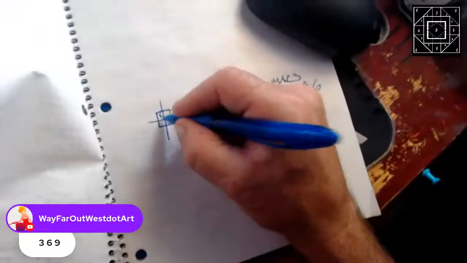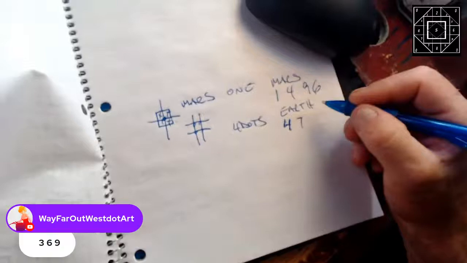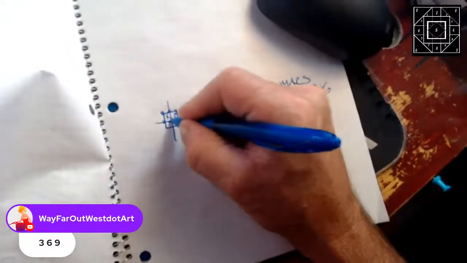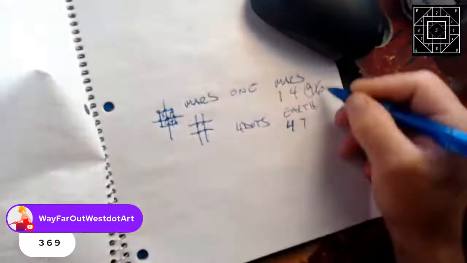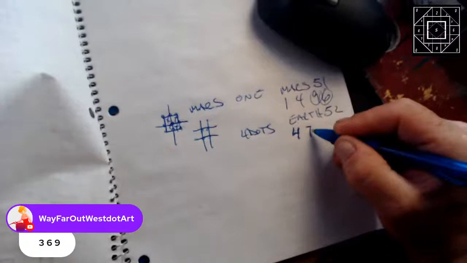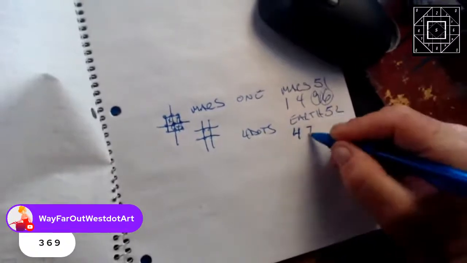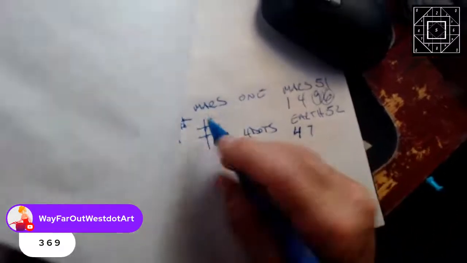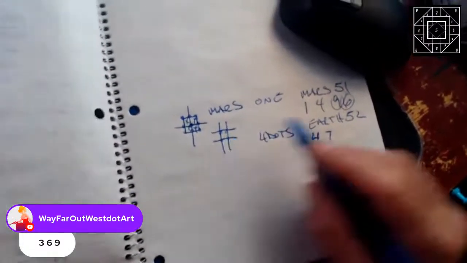I use 4 for the 4 areas that I use. I use 9 for the 9 separations. And I'm using 6 because Mars is number 51. I use 7 because Earth is number 52, 7. I use 4 because of the 4 dots for the 1 area square.